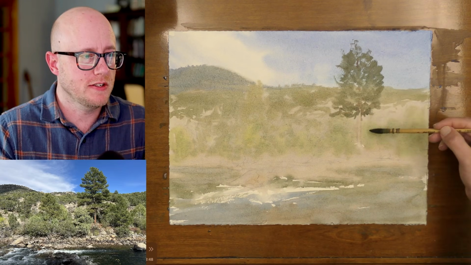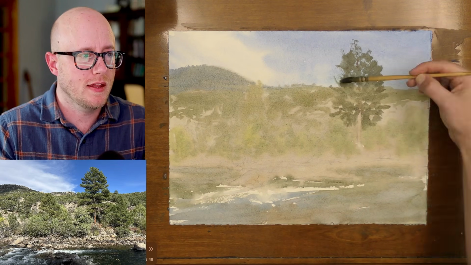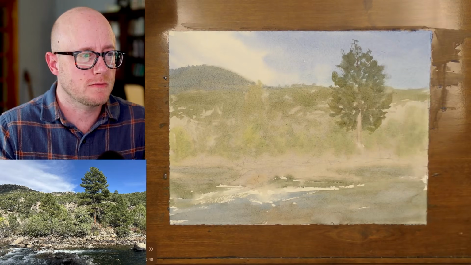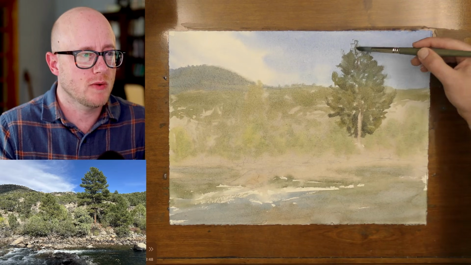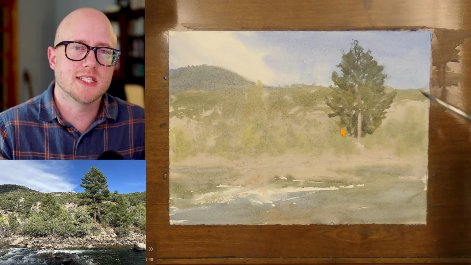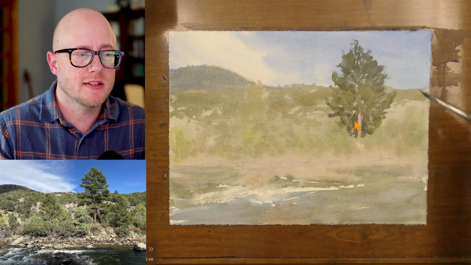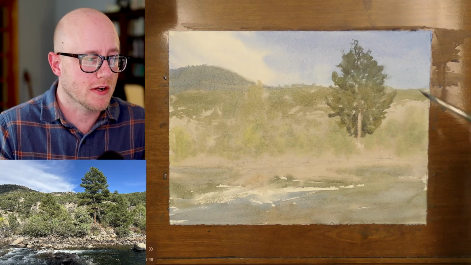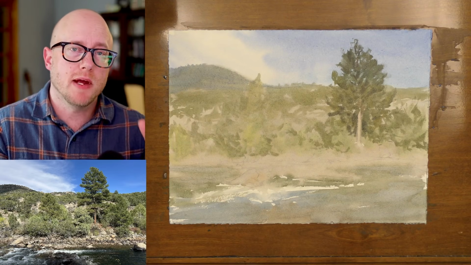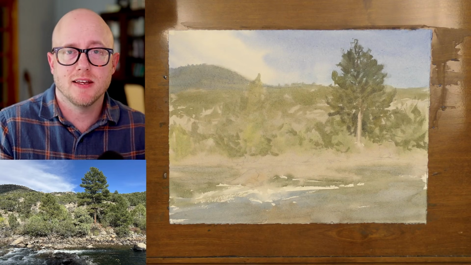A lot of the paper is still damp, but I want to keep on working ahead, getting some lost edges there, dropping some darker values in there as well. These darker areas, it's the same mixture that I'm using, but I'm adding in some neutral tint to darken that up. At this point, I let my paper dry, and then I come back in to paint the rest of the scene.